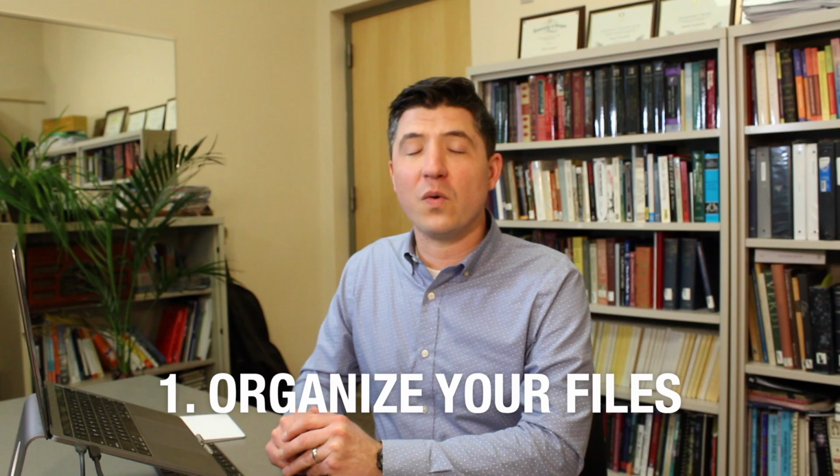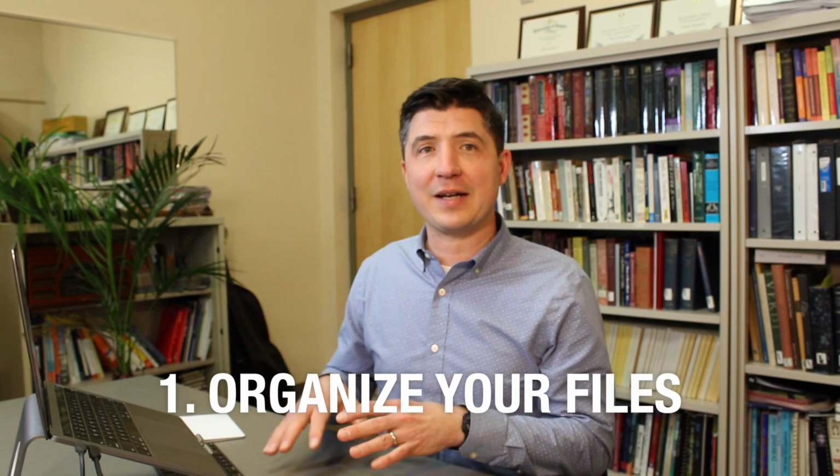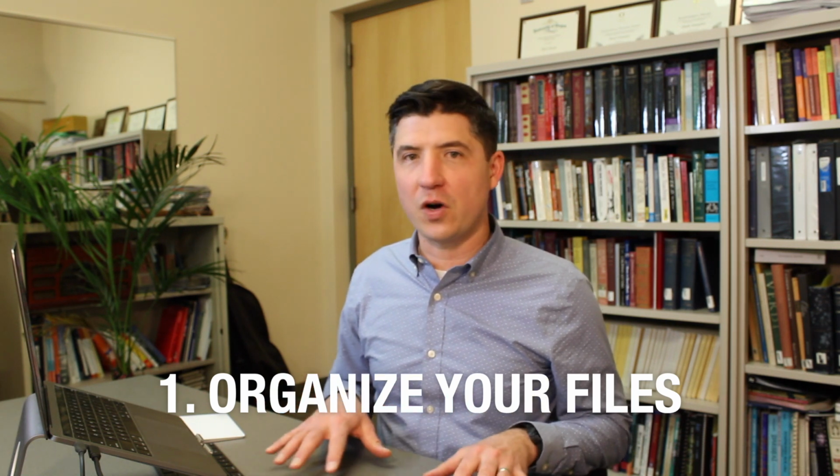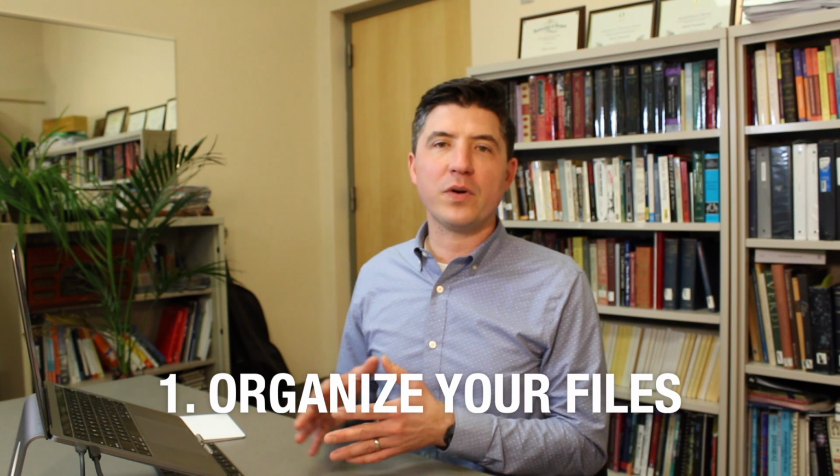Step 1 is to organize your files to collect bibliographic sources, research notes, and PDFs of articles that you find. It's really important to get your organization set up at the beginning so that as you're searching, you have somewhere to place all of what you find. You're going to be finding lots of bibliographic references, you're going to be finding books, maybe articles and other sources, and you want to have a place to put them.